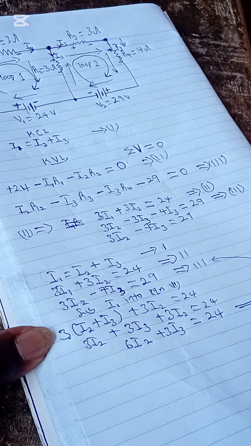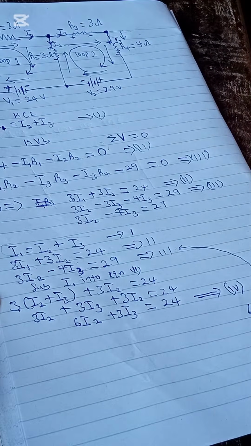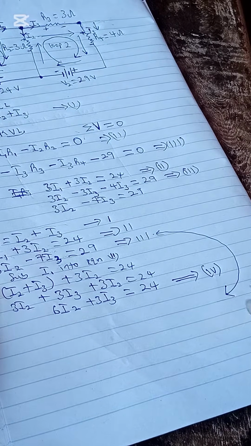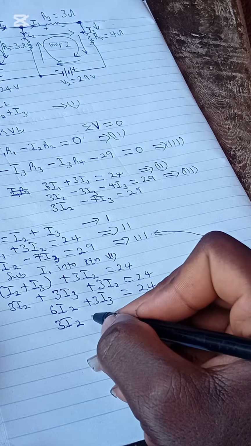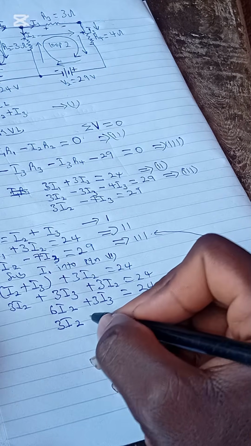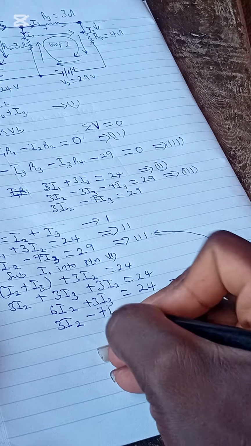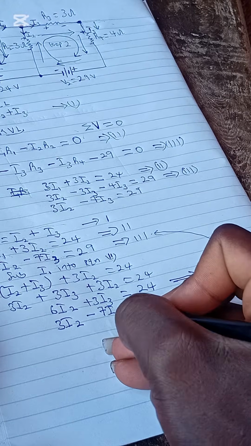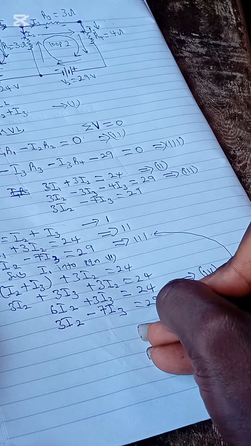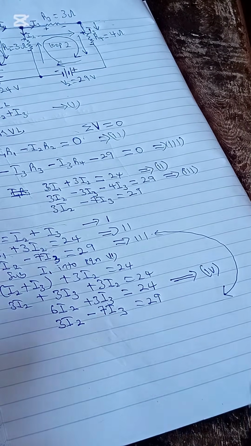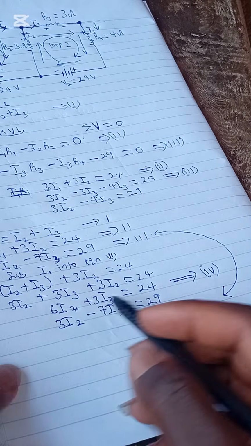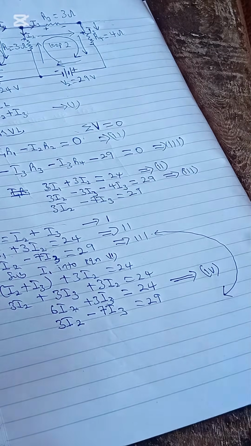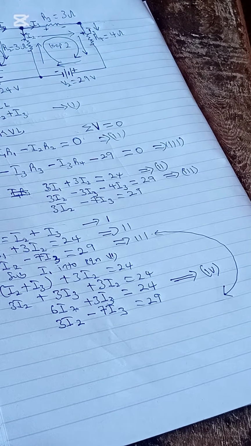My equation 3 now, I want to bring it down. Are we together? I'm bringing it down. My equation 3, which says 3i2 minus 7i3 equals 29. You can see now they are common. Equations 2 and 3 have common terms, I2, I3, I2, I3, so you can solve simultaneously.